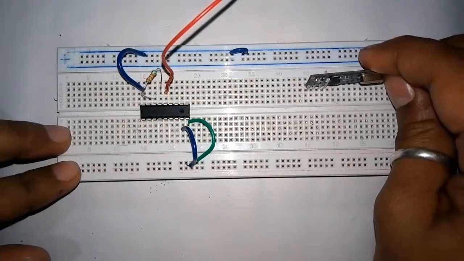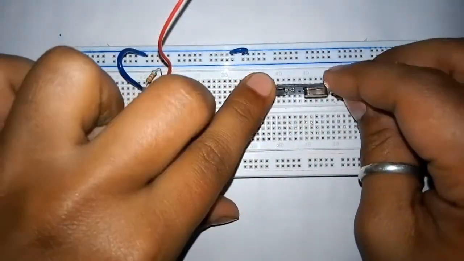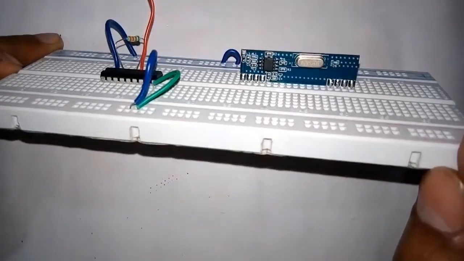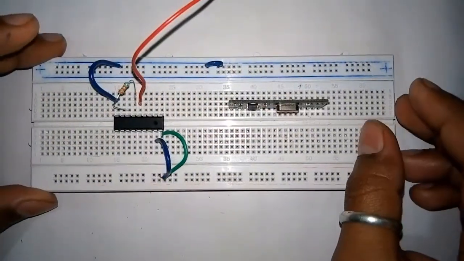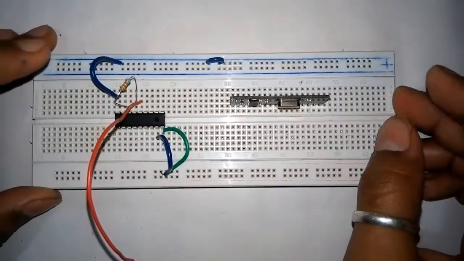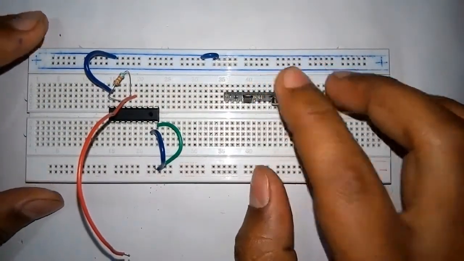Now I will put my receiver. You can see I have placed it on the other side of the breadboard. All the pins you can see clearly here. Now I will make the connections according to the pin configuration which I have shown.